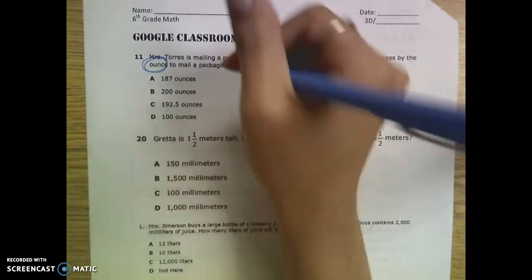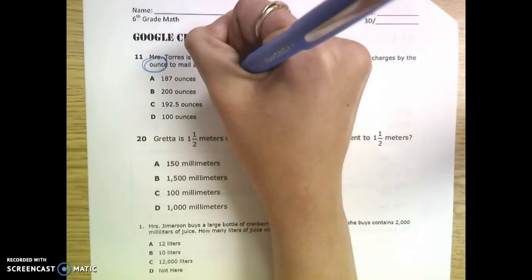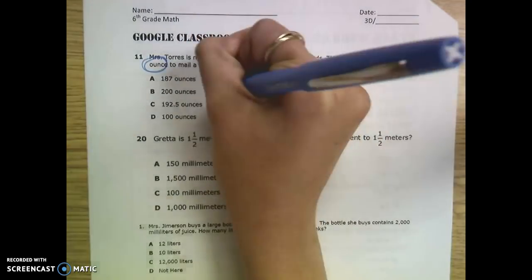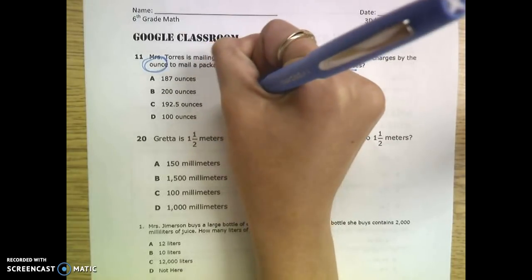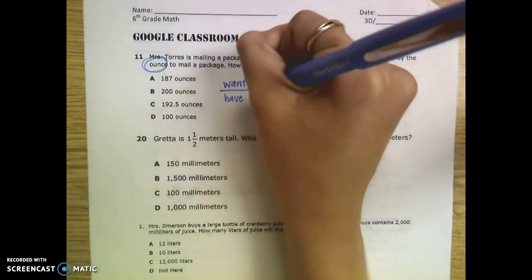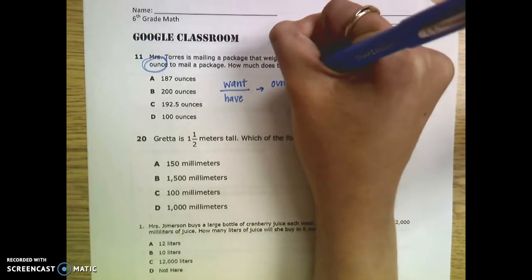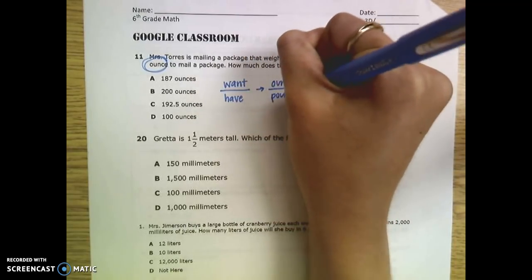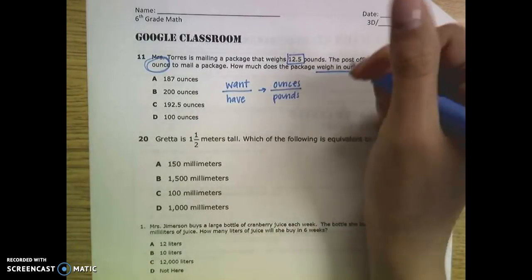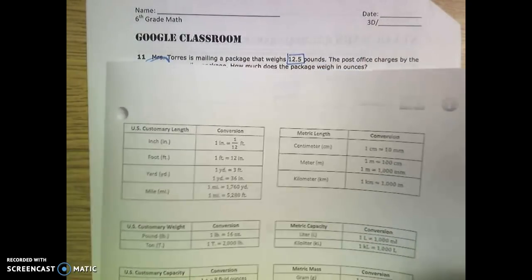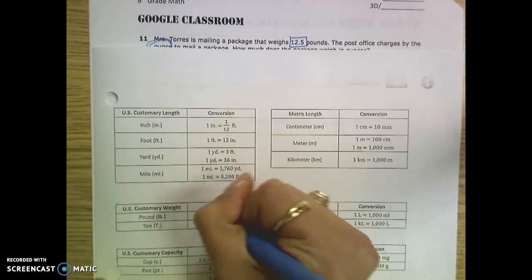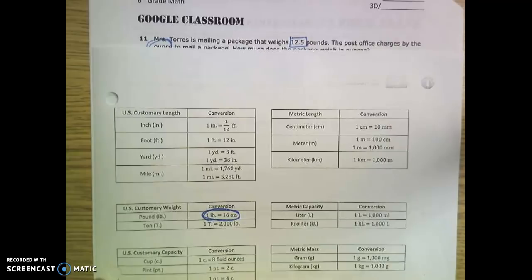I'm going to set up a proportion, just like we did yesterday. I'm going to set it up with the unit that I want over the unit that I have. So here, I want ounces, I have pounds. And on our conversion chart here, I see that 1 pound equals 16 ounces.